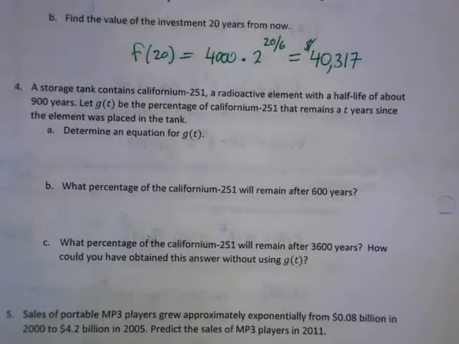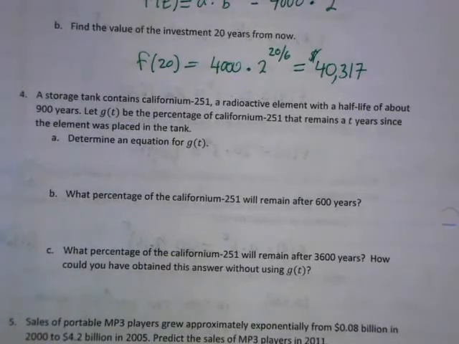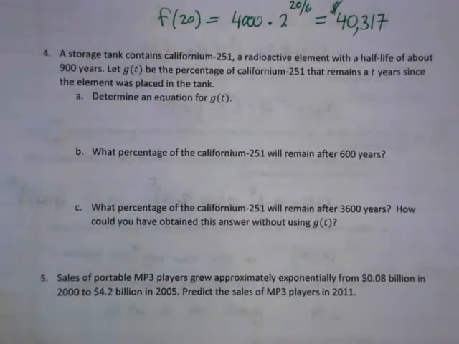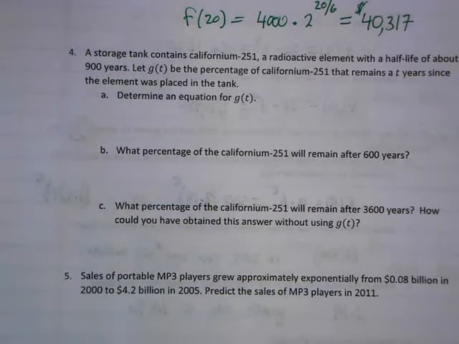All right, number 4. This will be my last one for the day. Then you're going to do no problem. A storage tank contains californium-251, a radioactive element with a half-life of about 900 years. Let G of T be the percentage of californium that remains at T years since the element was placed in the tank. Determine an equation of G of T.